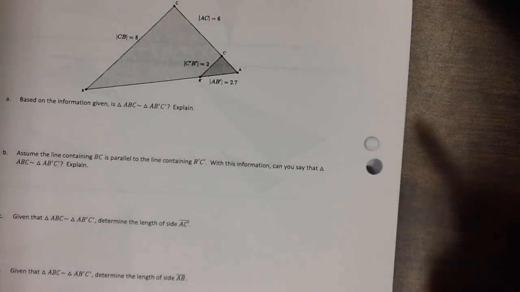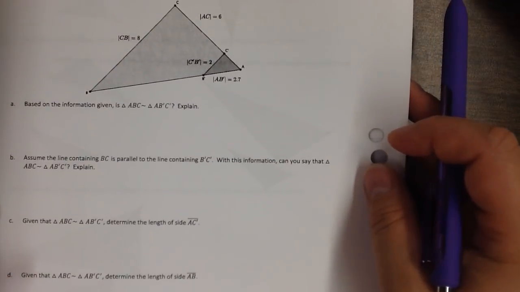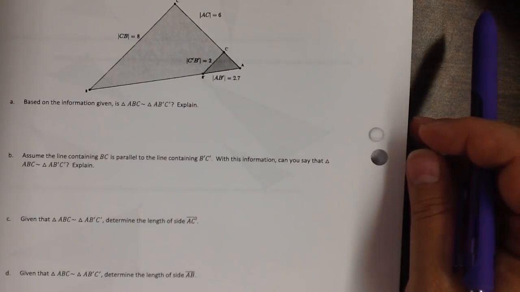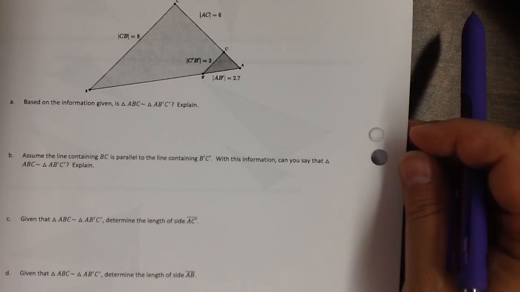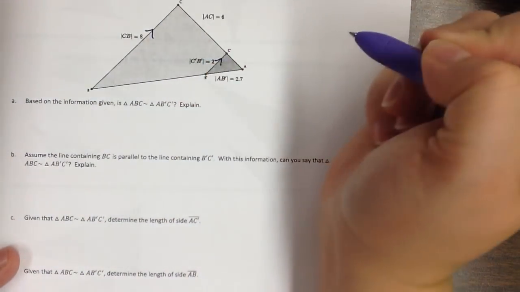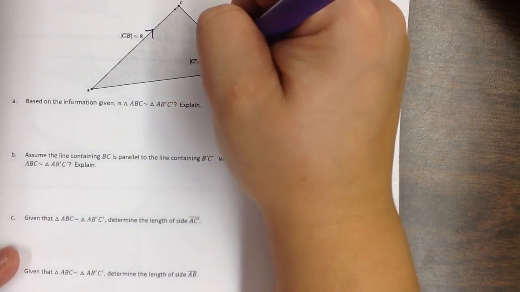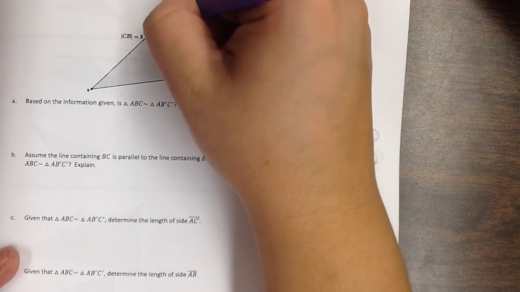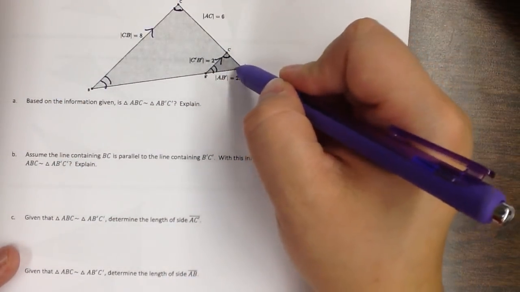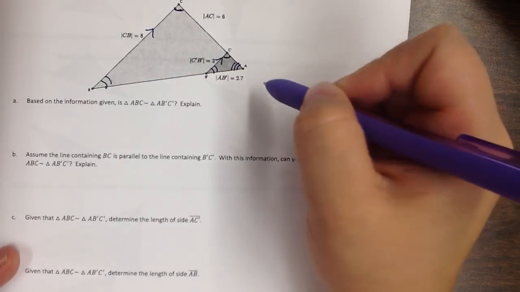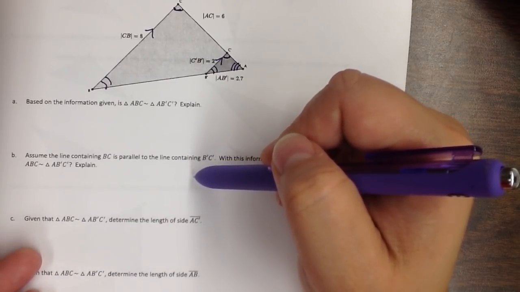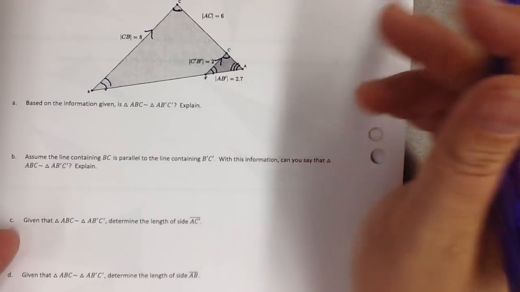It says, assume the line containing AB is parallel to the line containing BC. With this information, can you say that triangle ABC is similar to triangle AB prime C prime? So if these two are parallel, that means that this angle here equals this angle here. And this angle here equals this angle here. And they share this one at the top. So because of angle-angle criterion, we can say yes, these two triangles are similar.